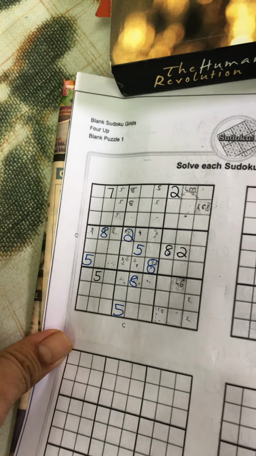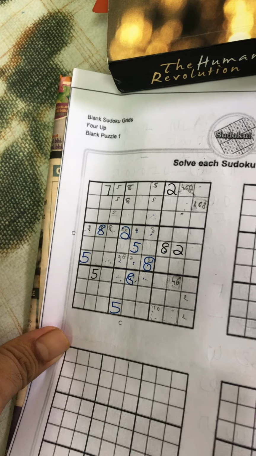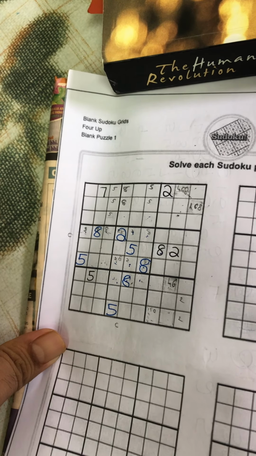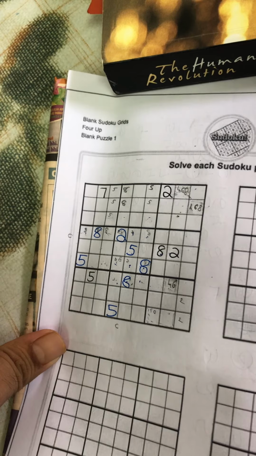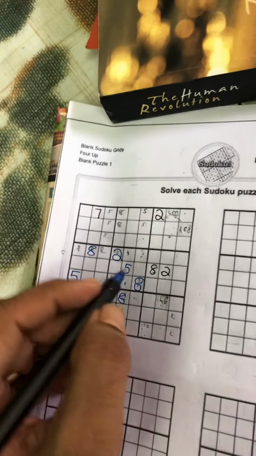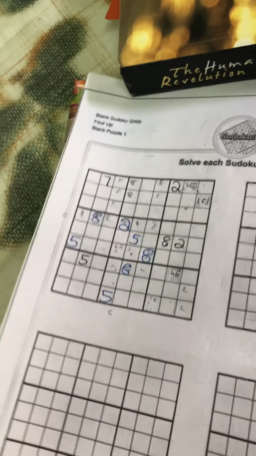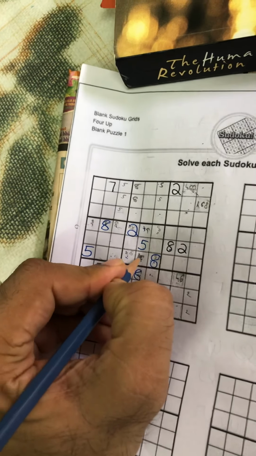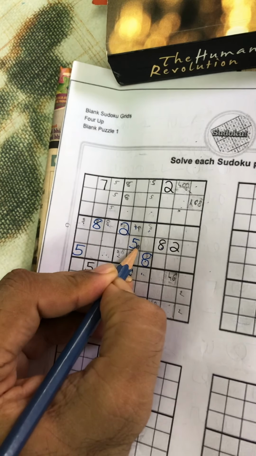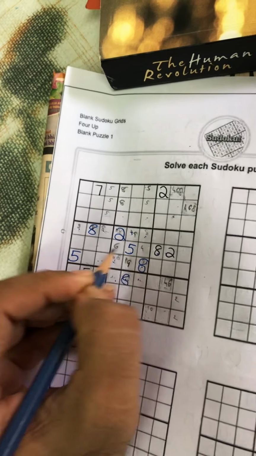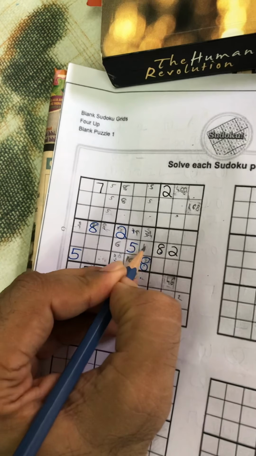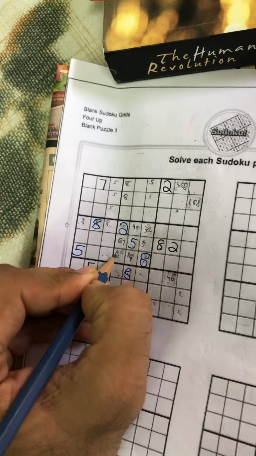Now that being said, 1, 3, 4, 7, 9. Usually with a 5, I think I can only put 1 or a 9. Okay, 1 or a 9. Then what are the possibilities? 6 and 5, 11 and 4. So this could be a 4, 8 and 4. So this could be a 3. So this is a 3, 4 pair, and this is a 6, 7 pair.